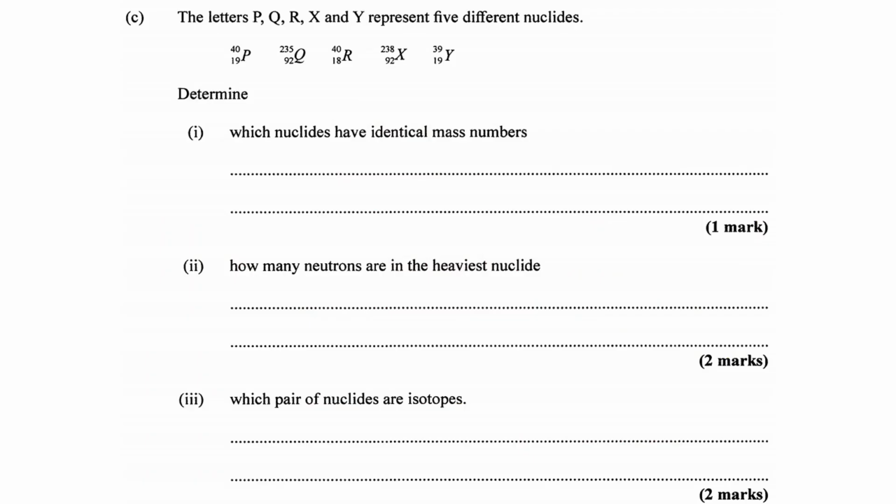Part C. The letters P, Q, R, X, and Y represent 5 different nuclides. As you can see there, P has an atomic number of 19 and a mass number of 40. Q, atomic number 92, mass number 235. R, atomic number 18, mass number 40. X, atomic number 92, mass number 238. Y, atomic number 19, mass number 39. We were to determine, part 1, which nuclides have identical mass numbers. So, identical mass numbers would be P and R. Both of them have 40.